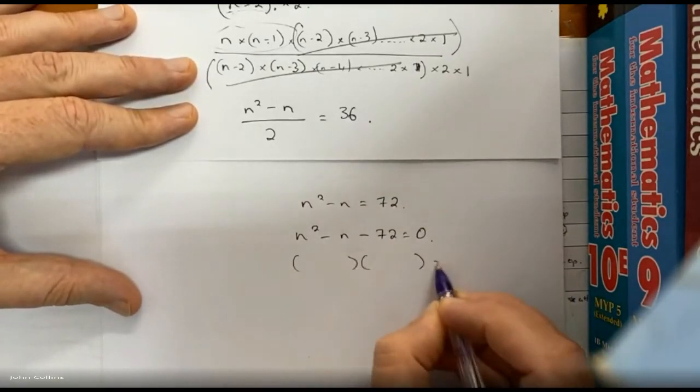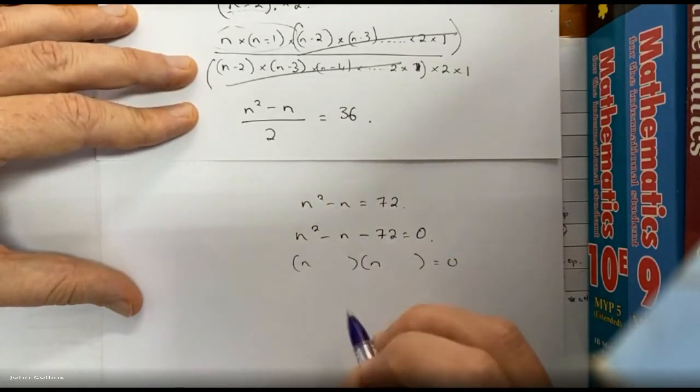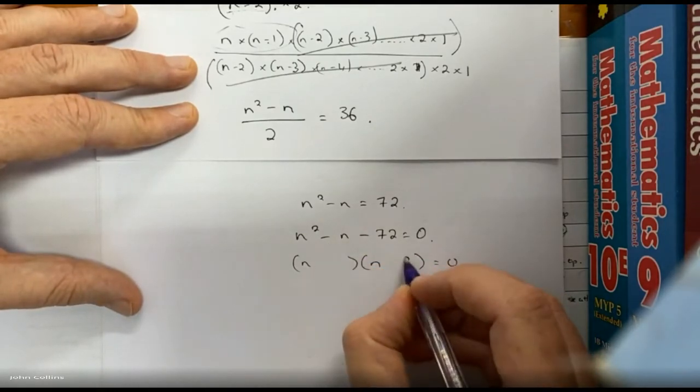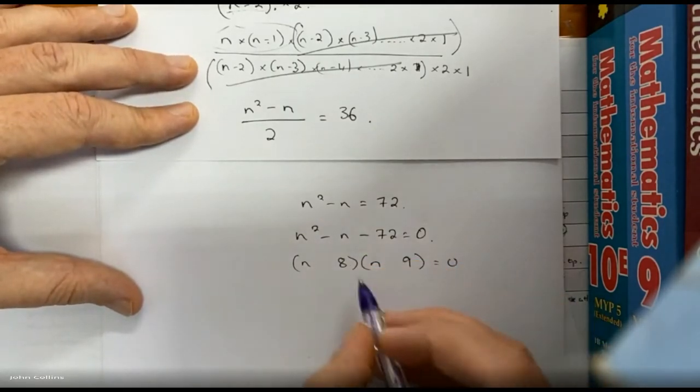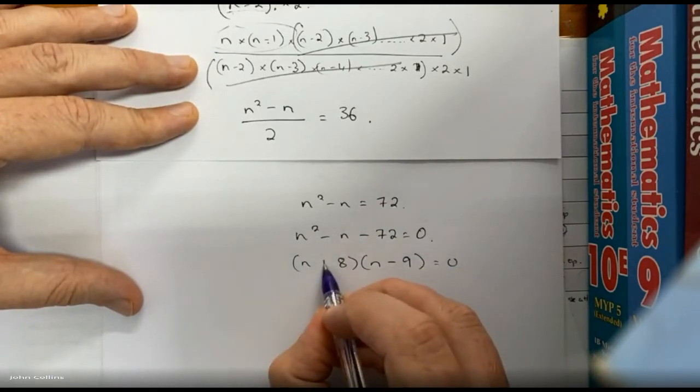Factorize. n and n comes from the n squared. Factors for 72, 9 and 8 are going to subtract to give 1n. Now, which needs to be positive? If I want to make negative n, I know that 9 needs to be negative and 8 needs to be positive.